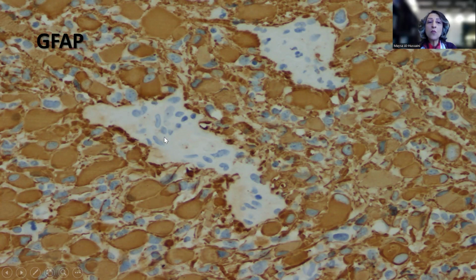But what is really important with GFAP is the accentuation of the cytoplasm just beneath the cell membrane, which is typical of the gemistocytes and can really be of help to differentiate it from mini gemistocytes, for example, or from other types of tumor cells that might stain with the GFAP. So again, beautifully, there is the eccentric nucleus with a prominent nucleolus, and then there is this accentuation of the staining at the edges of the gemistocyte.